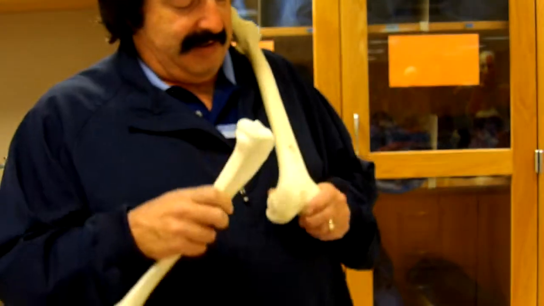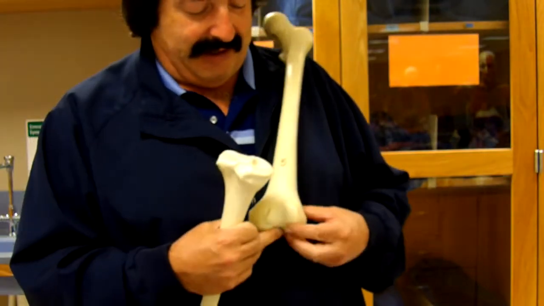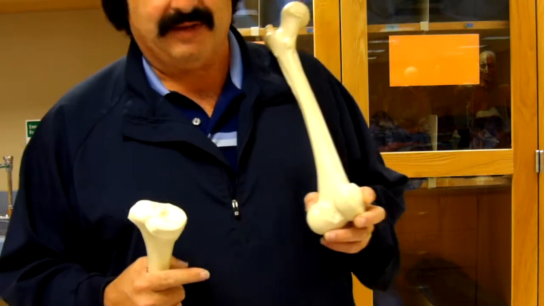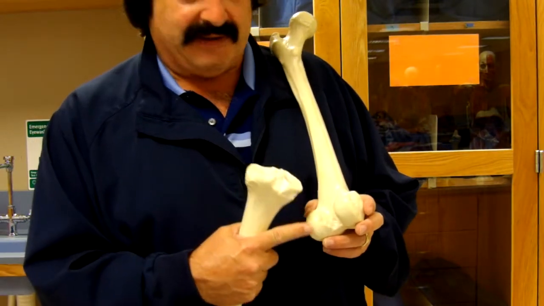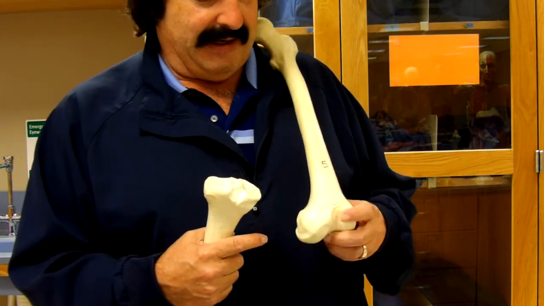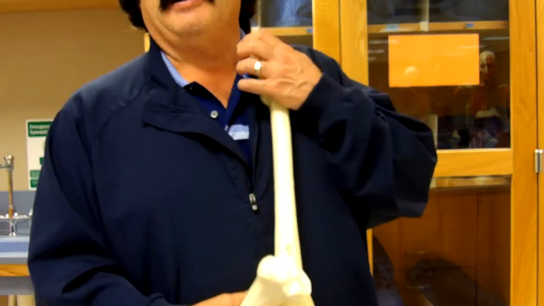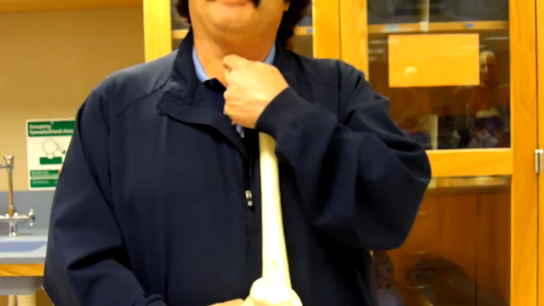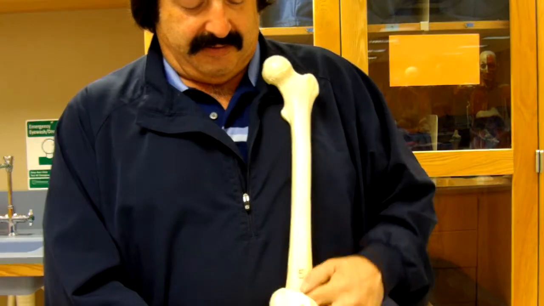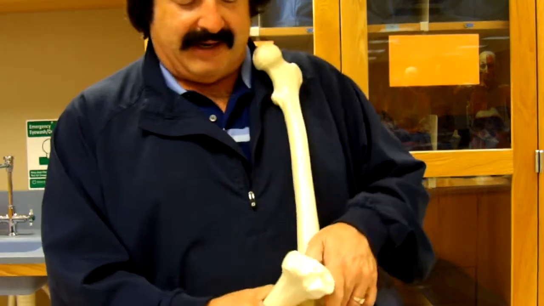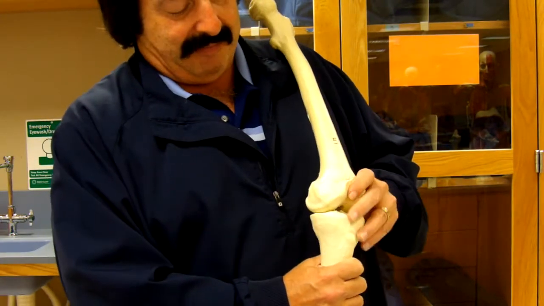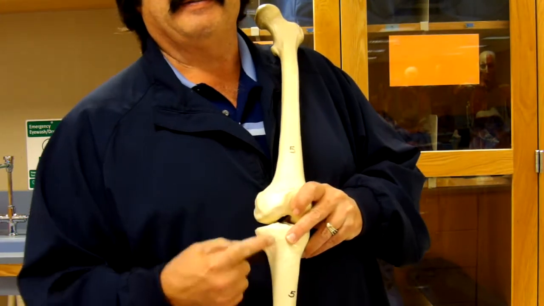So this is my femur right here, and this is the distal end that has two condyles, and the two condyles are just two enlargements of a bone. You have a medial condyle and a lateral condyle. The medial condyle is identified from the medial aspect of the head, because this is what fits in, and then you go down. So this is the medial condyle, this is the lateral condyle, and they sit on top of two condyles of the tibia.